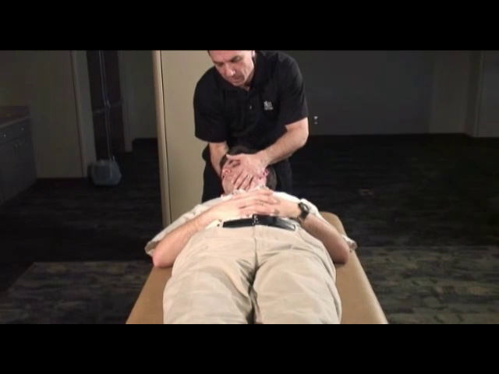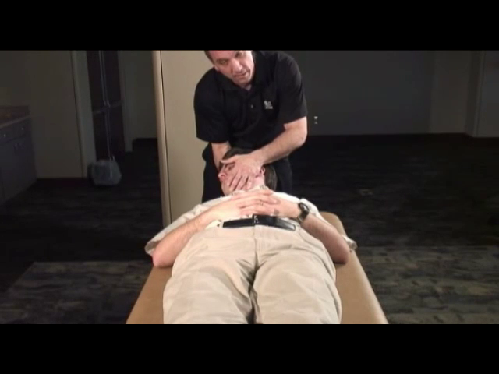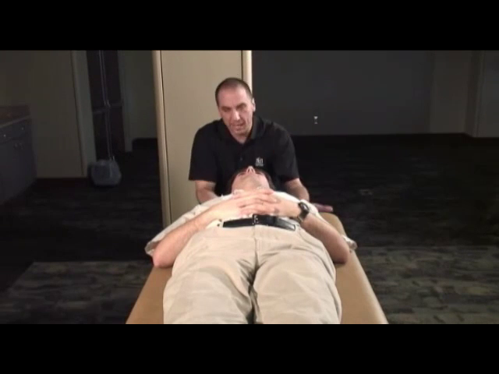Go ahead and just drop your head in my hand, and I can go a little further. And so you want to do that in flexion because that isolates C2. Remember that side slipping. In this case, I can take and translate his OA easily to the right. It doesn't go nearly as easily to the left.